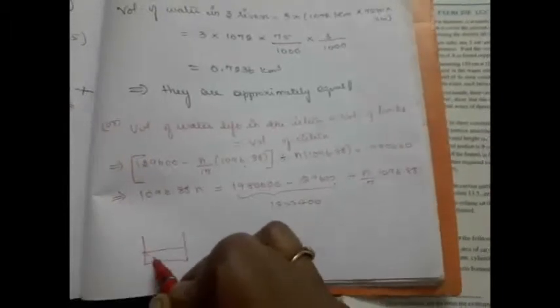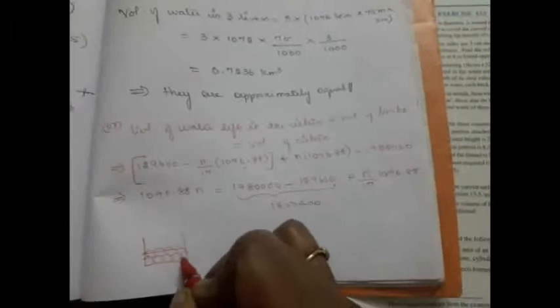Plus the volume of all the bricks which you are going to place will be equal to the volume of the cistern. Yes or no? So there is a tank, there is some amount of water, and we are going to place some bricks inside the tank, and these bricks will absorb the water which is already there in the tank. So we have to find how many bricks can be placed in such a way that the water will not overflow.